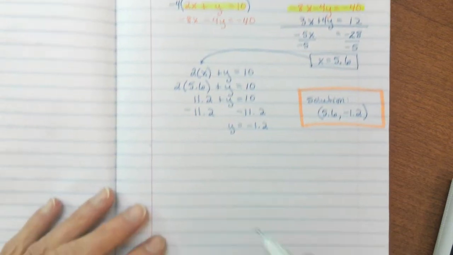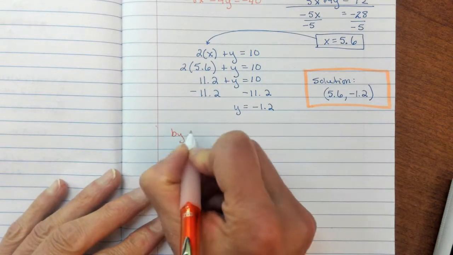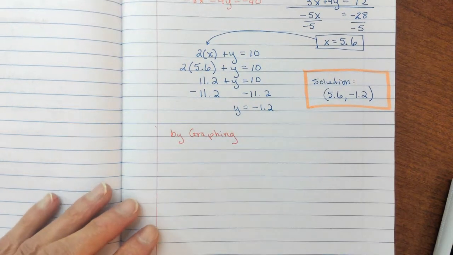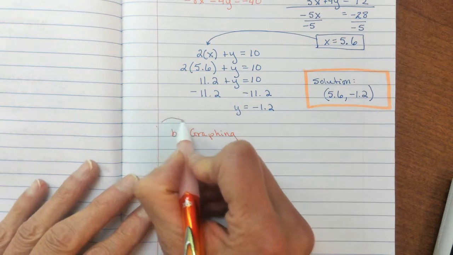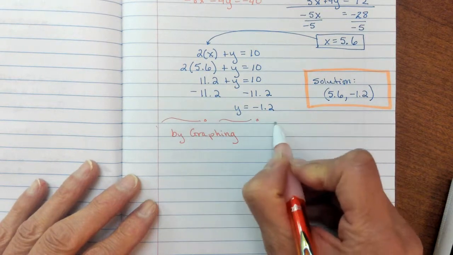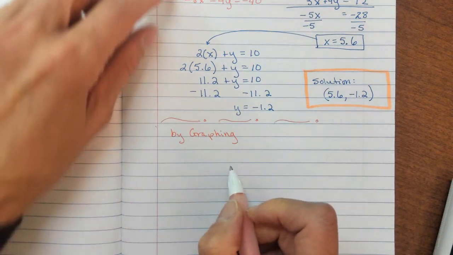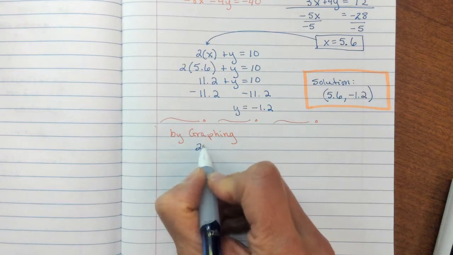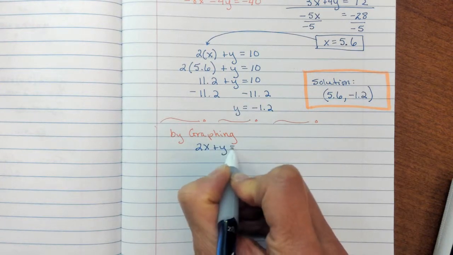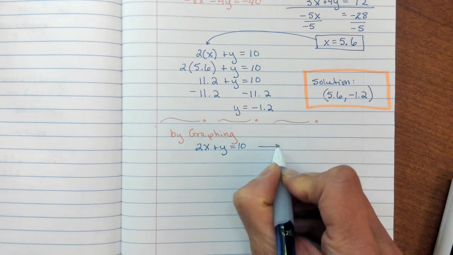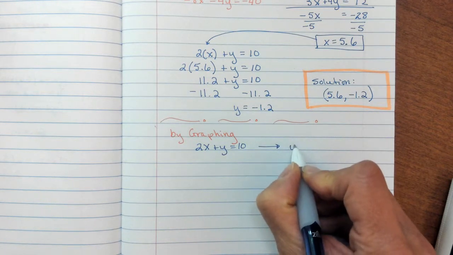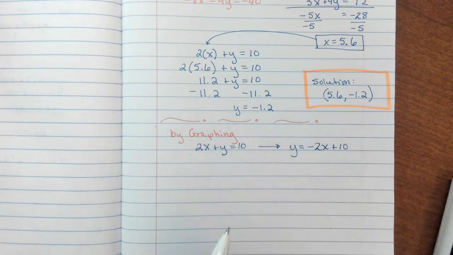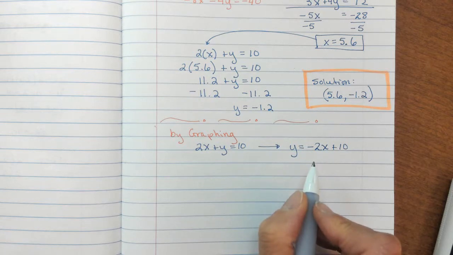Okay, so let's put down here by graphing. So by graphing, I just want to make sure you understand, I mean in the calculator. So that means I have to get both equations equal to y. So we have already done the first one, so we had 2x plus y is equal to 10. On the previous example, I had solved for y. Okay, so that's one I'm going to put into my calculator.